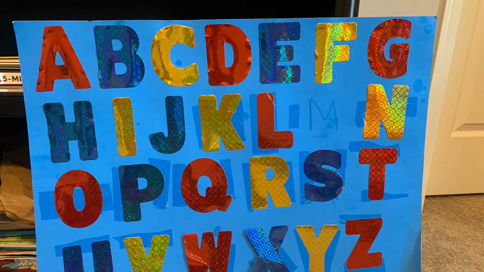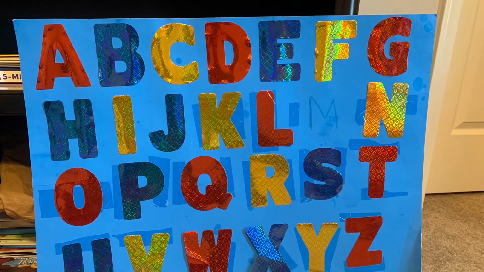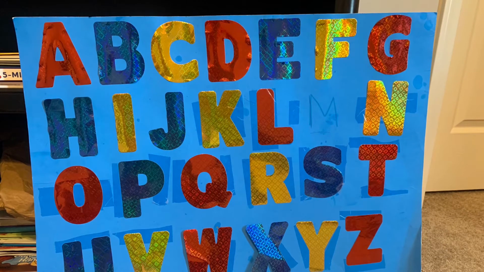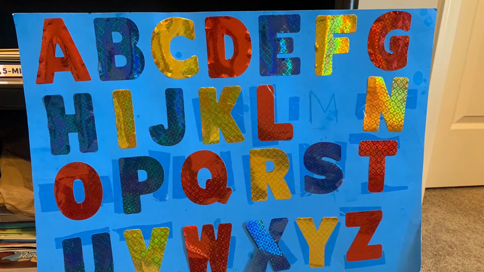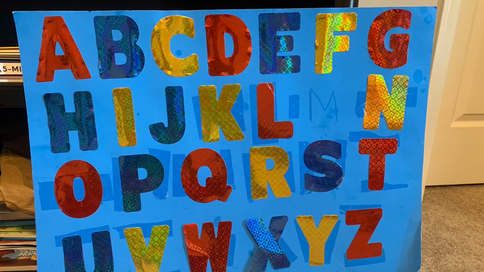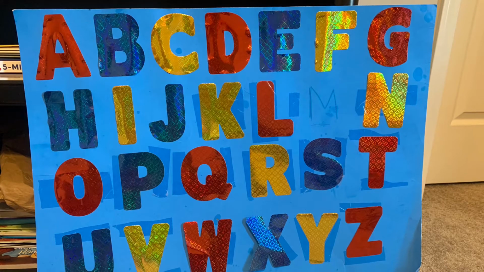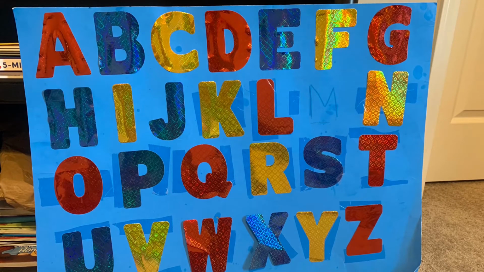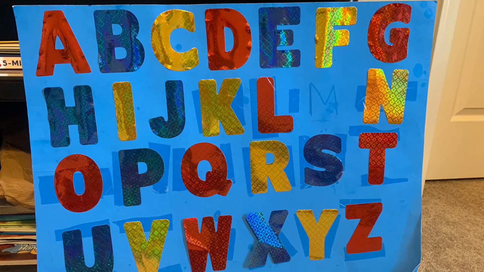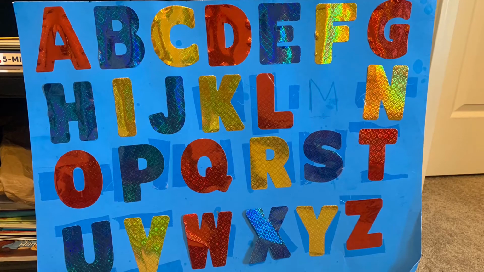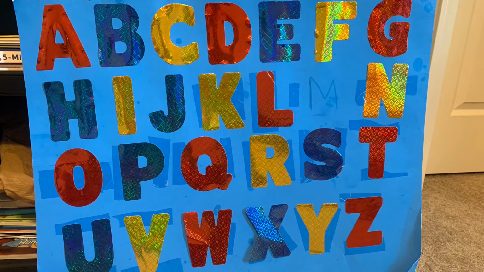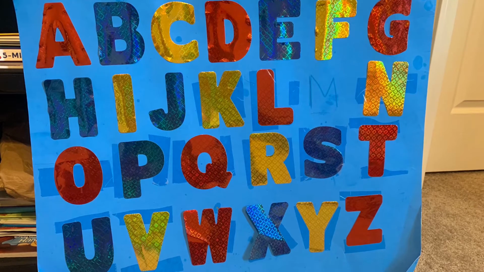So this is a really good tool, I think, for your child because it's easy, it's convenient. All you have to do is just pull it out and you can practice the letters with them. You can also sing the ABC song. If your child is visual, it would help for them to see the letters, and then also you can just sing as well.